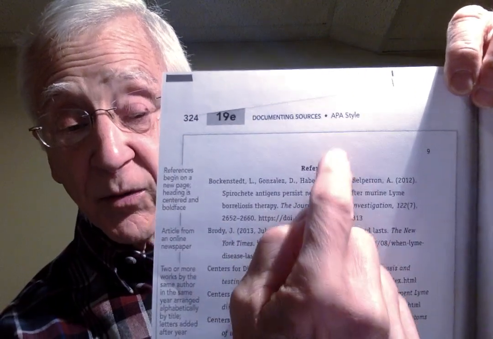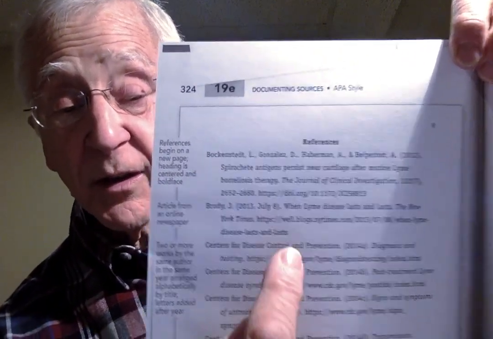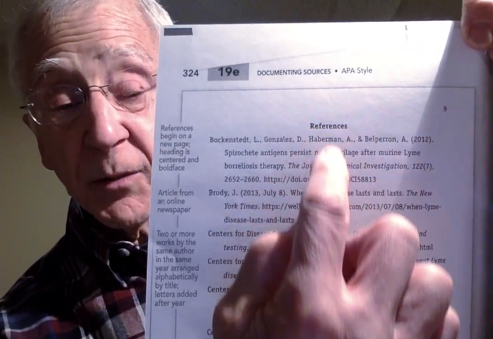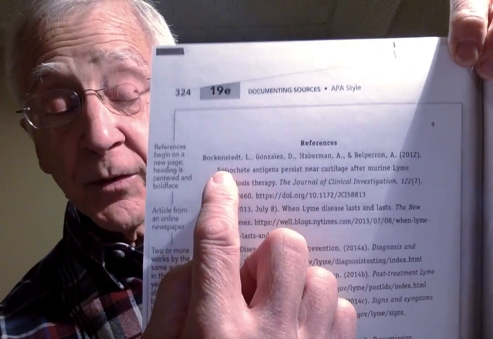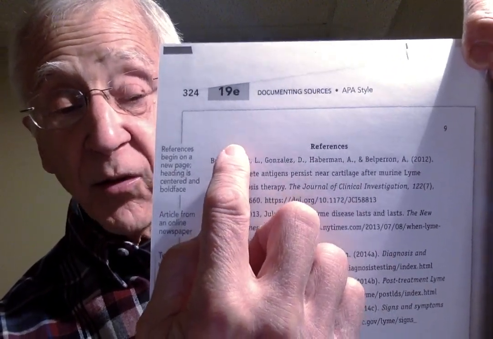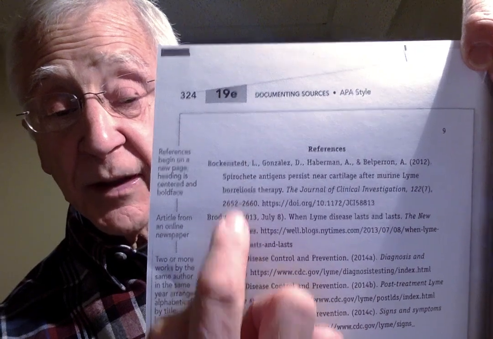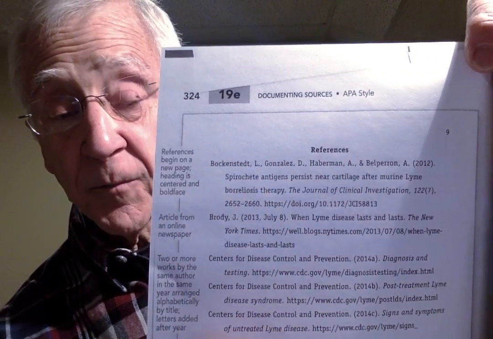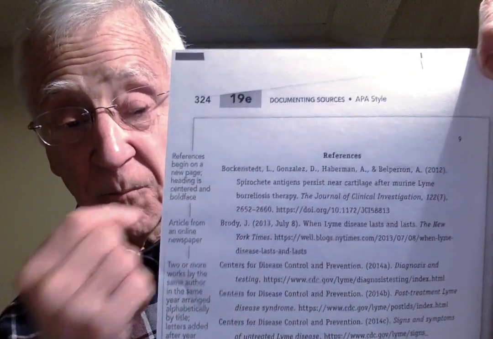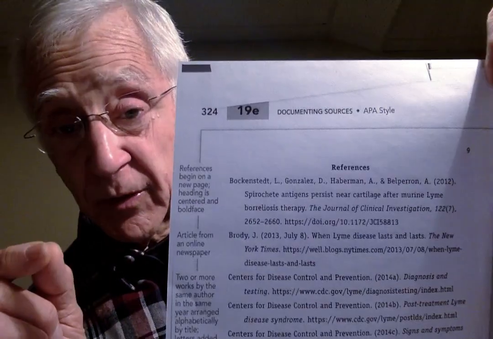Okay. Oh, and again, we're double spaced all the way through here. You can tell that by looking at it. The whole thing is double spaced all the way through. Okay. So the whole list of references is set up in alphabetical order by the author's last name, okay, or by the first word in the entry.